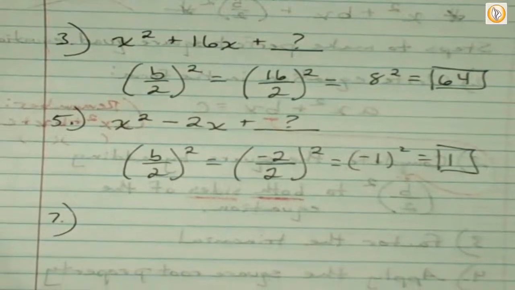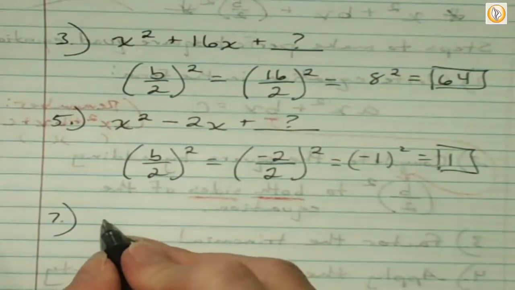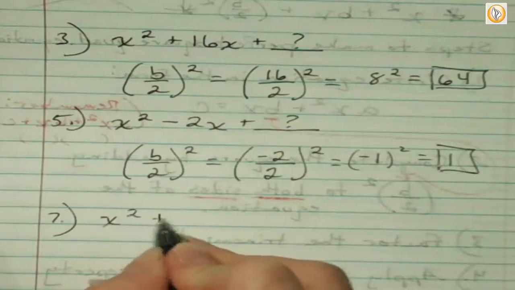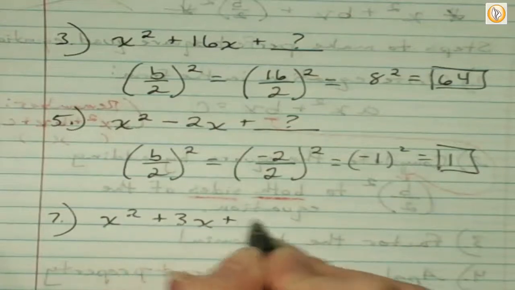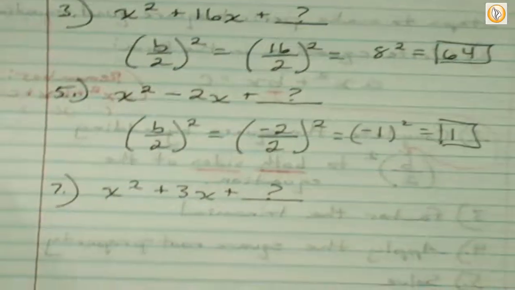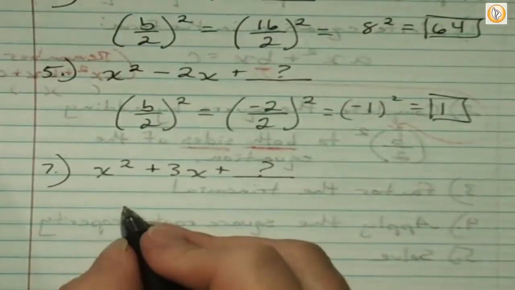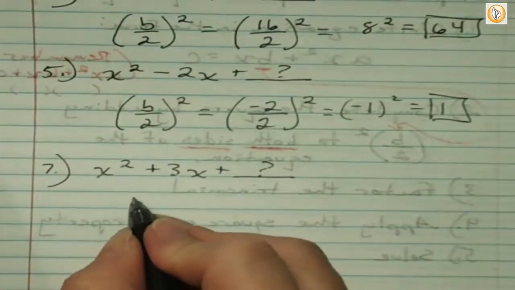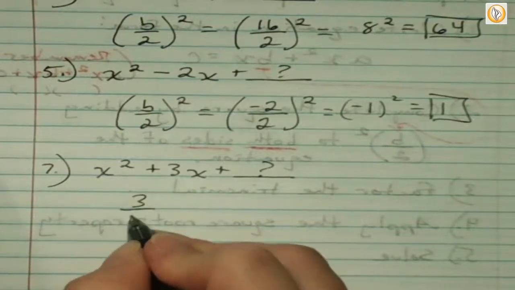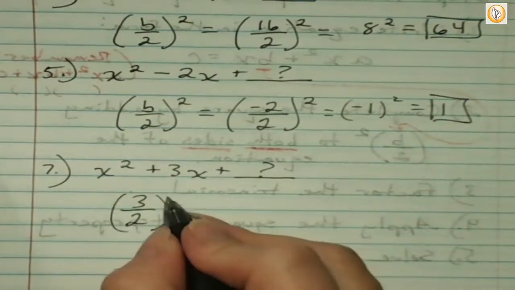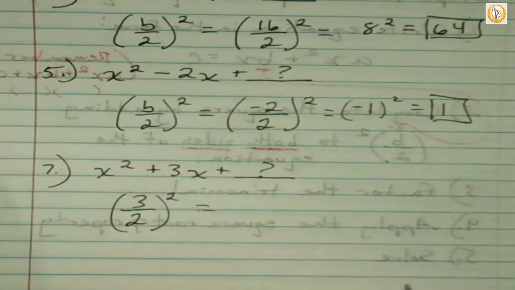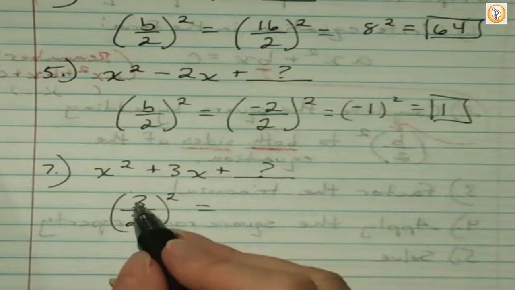Any questions so far? All right, Michael. X squared plus 3x. What is going to be added to both sides? And square. Can you divide?